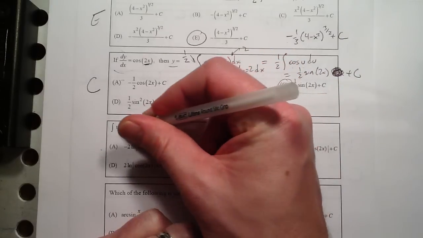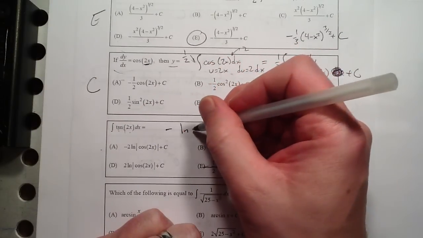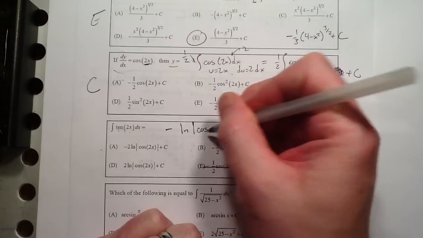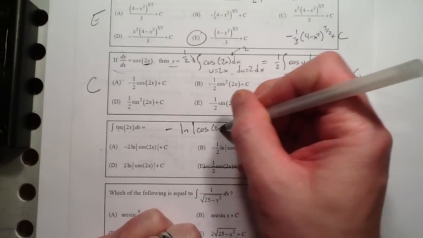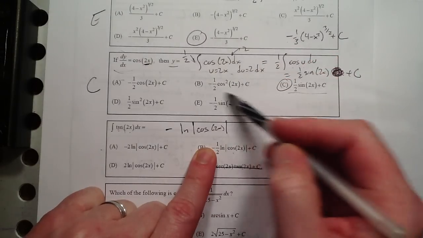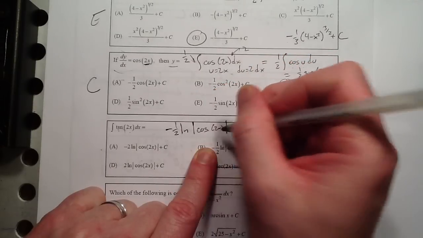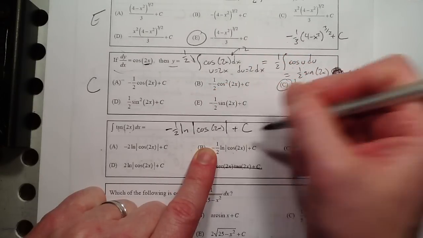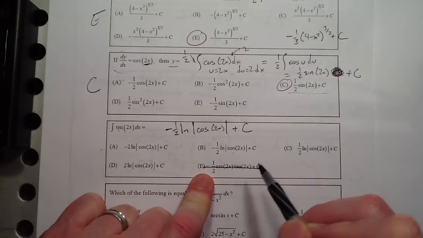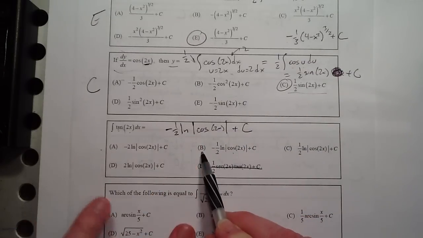So the antiderivative of tangent is negative natural log of cosine 2x. But because it was a 2x in here, by exactly the same thing we did up here, you're going to get a 1/2 out here. You can go through that substitution if you want to, but it's the same every time. And that looks like B.